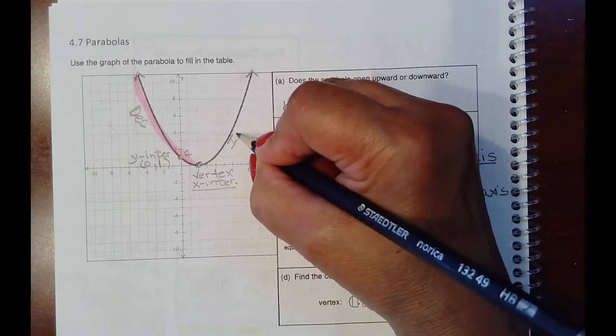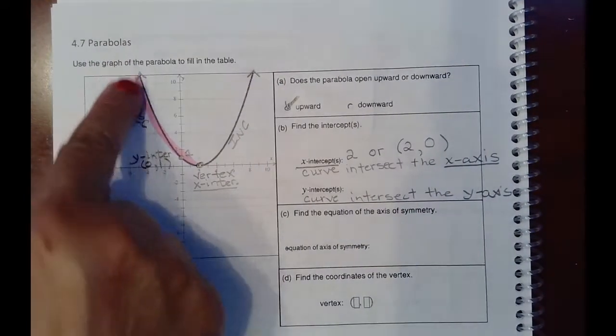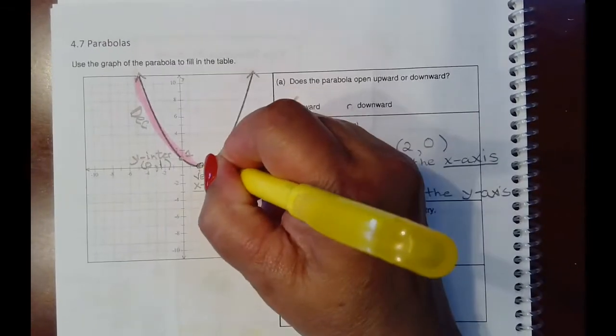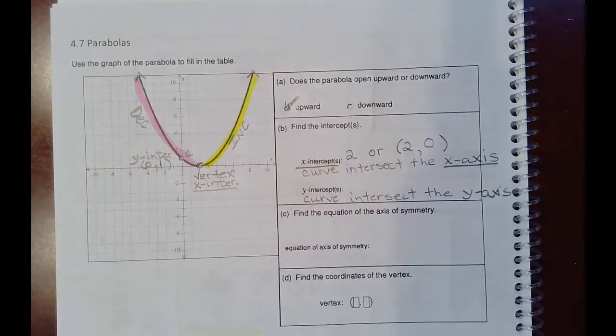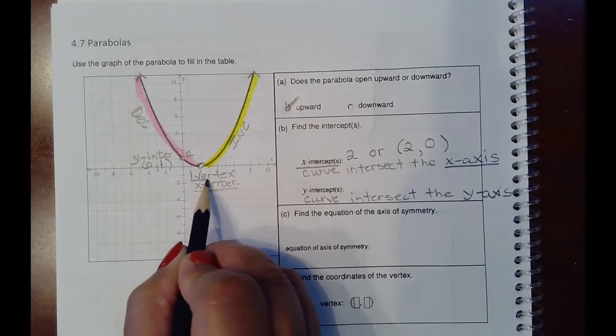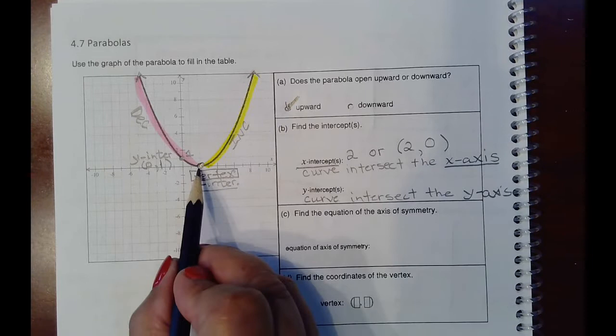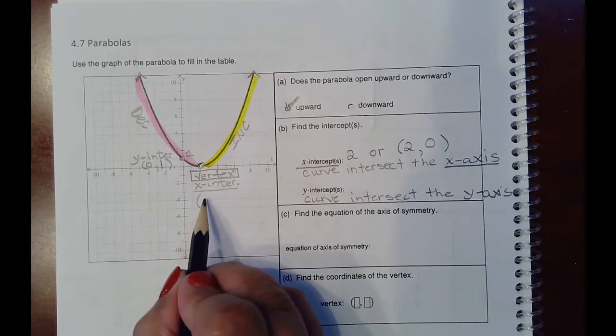Decreasing and increasing is all about what the y values are doing. So on one side you're falling, and on the other side you are rising. The point at which that change occurs is known as the vertex. Now, the vertex is a point. Every point has an x and a y coordinate.